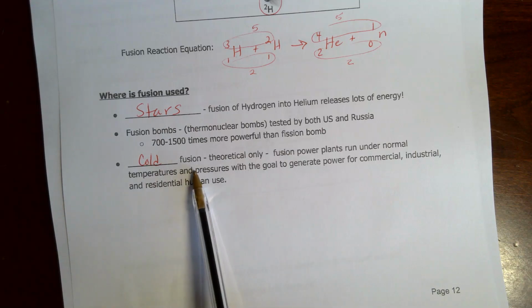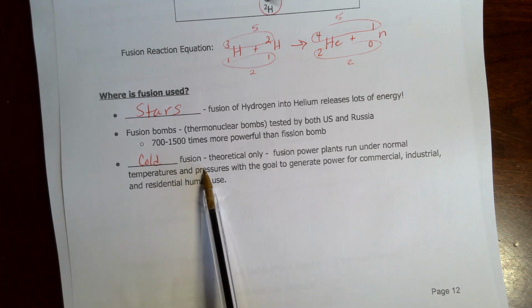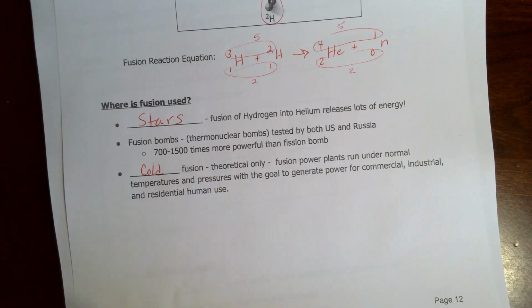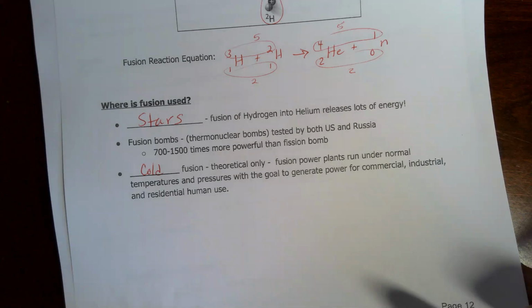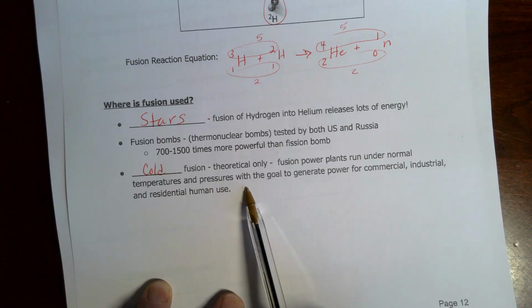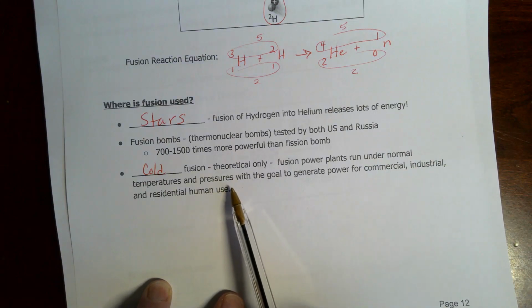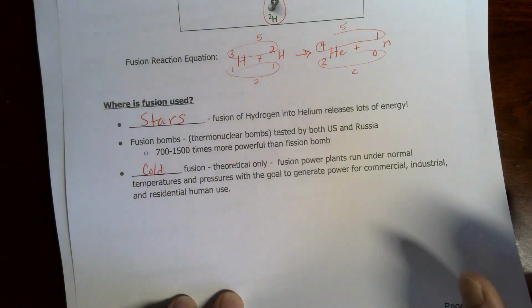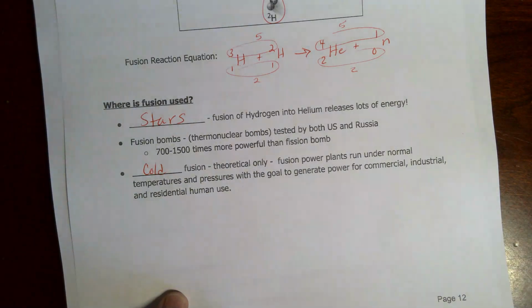As of now, it has been done. We can do cold fusion, but commercially, where we're not spending more energy to make the reaction happen than we get out, it's just not a practical form of energy production yet. But that has to be the energy of the future if and when we can figure out how to do that realistically.